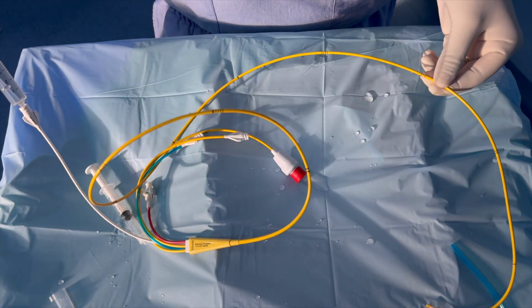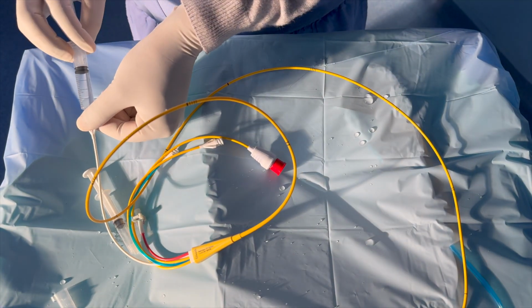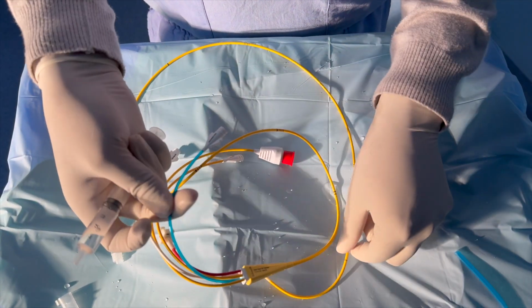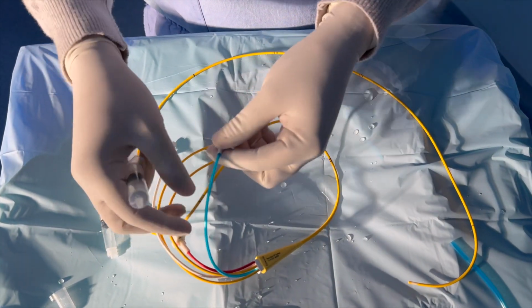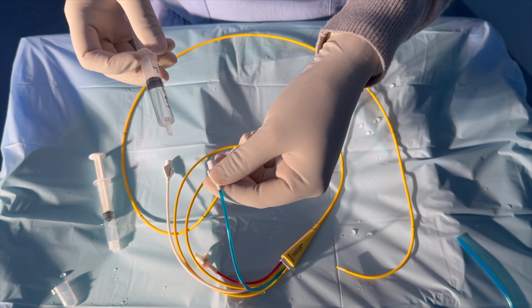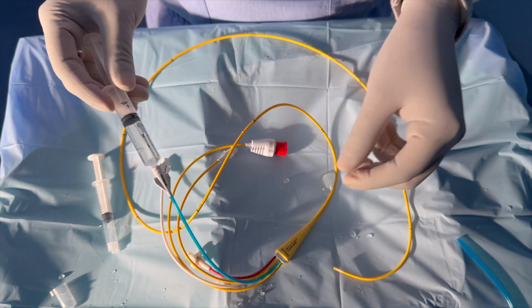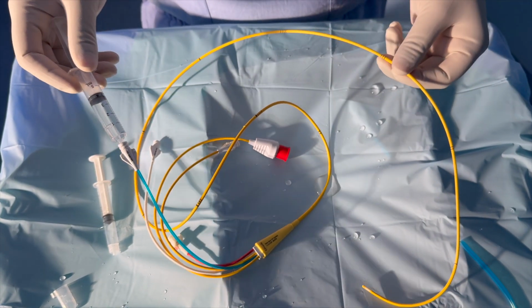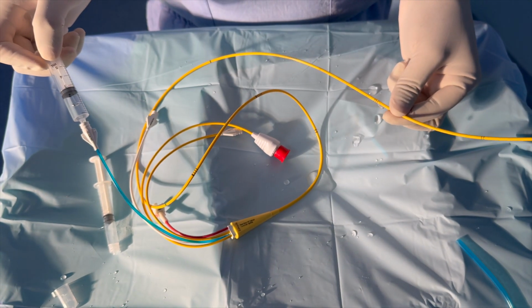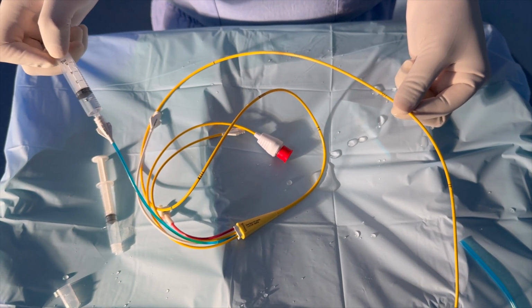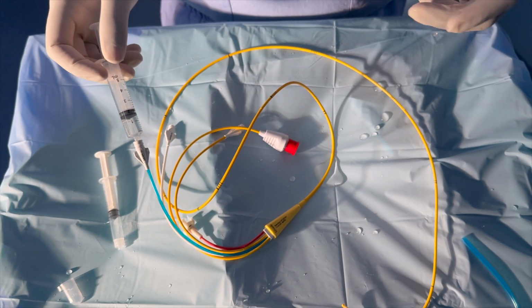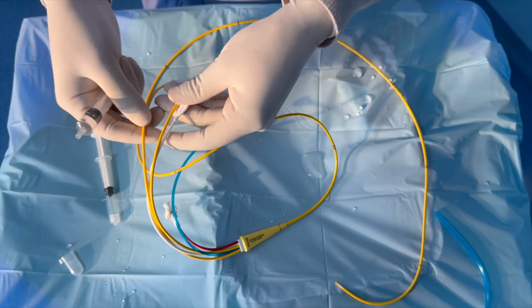Now the next port, here you can see the blue color. The blue color port is used for CVP measurement, and while measuring the cardiac output, you have to push the cold saline through this port. It also opens around the 30 centimeter mark, and its opening lies in the RA when the catheter is inserted.